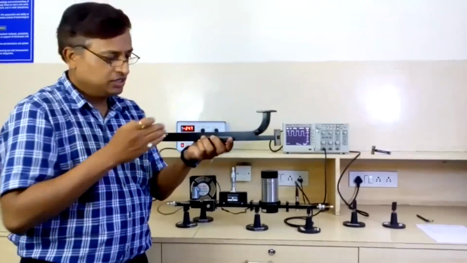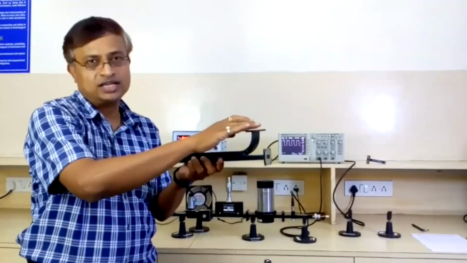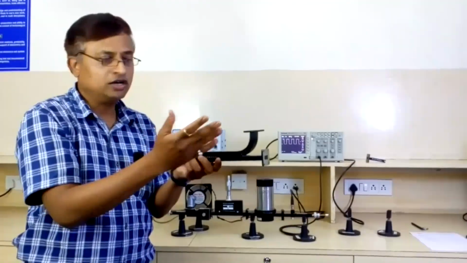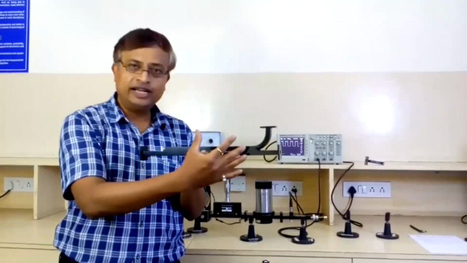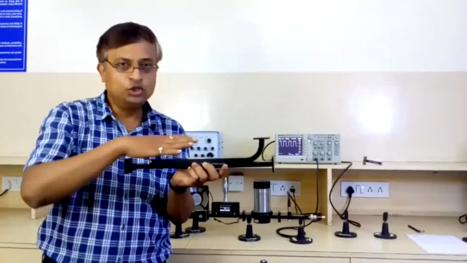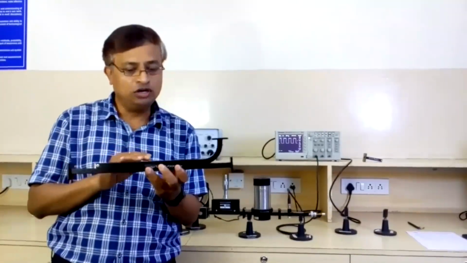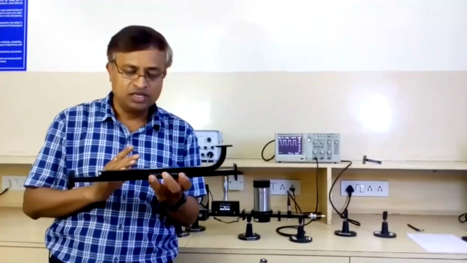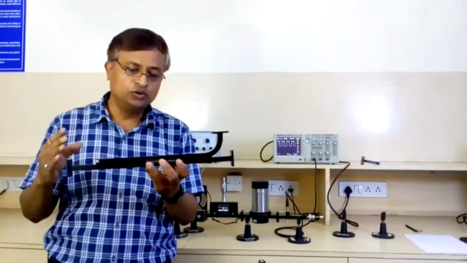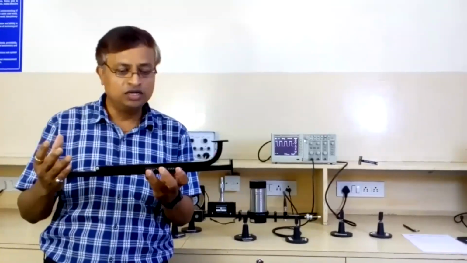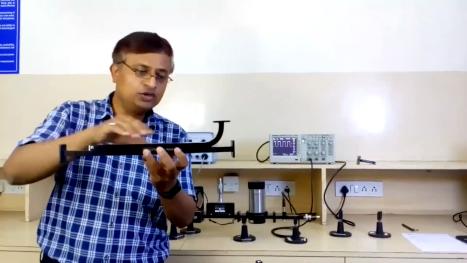The power which we receive at that port is called either forward power or coupled power. As already explained in the theory, this directional coupler can basically be used for two different purposes. The first purpose is whenever we need to give a partial amount of power to another extension device, we can use a directional coupler.